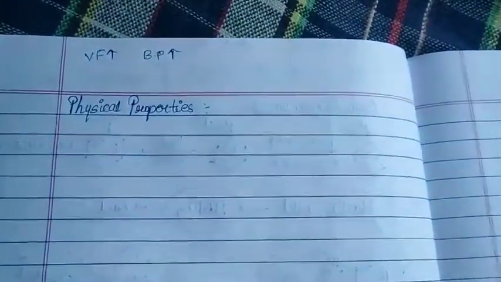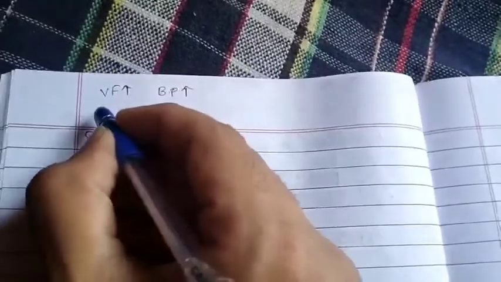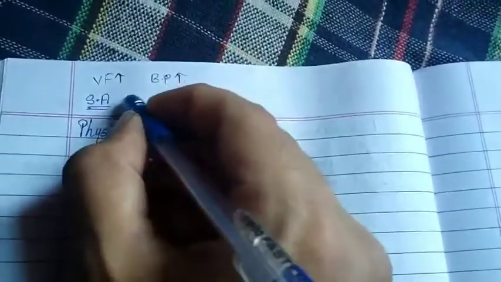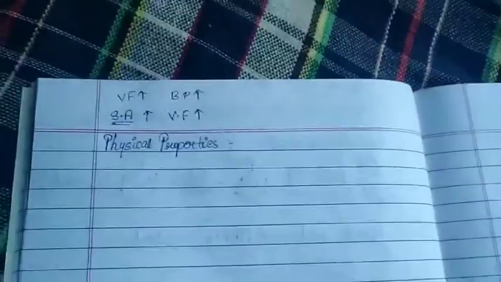You should remember, whatever the organic compound it may be, a haloalkane or haloarene, or even an alcohol, if the van der Waals force increases, the boiling point also increases. One important thing. Second most important thing, we have to remember that as the surface area increases, your van der Waals force also increases.